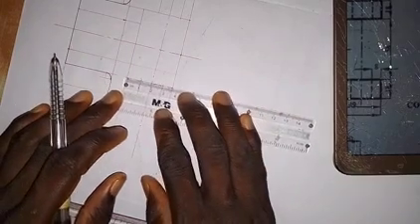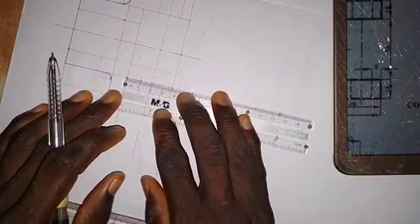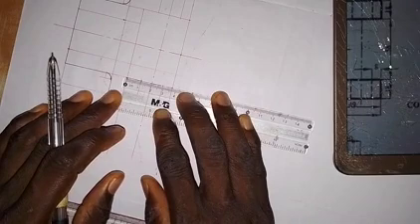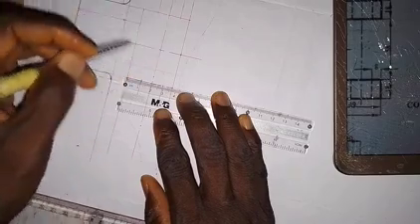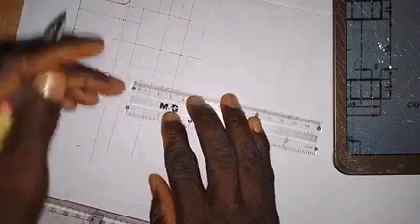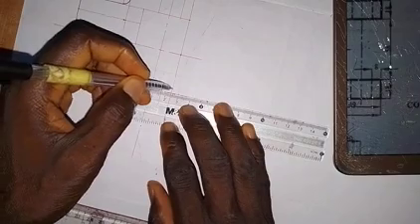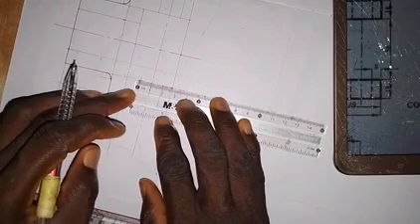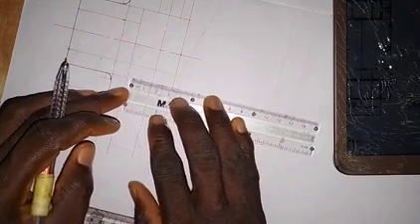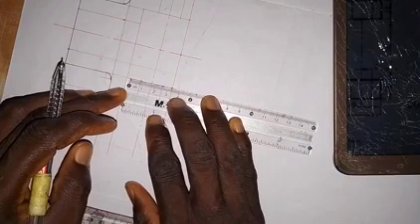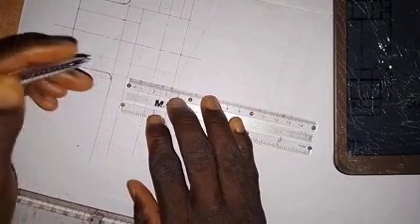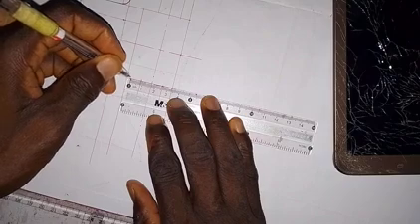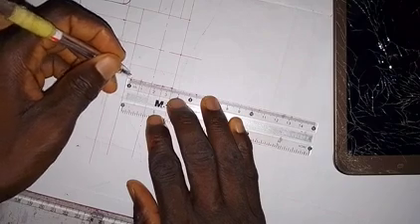So from this point, we are inserting it here. Okay, we need to take 34. It is from this end that we take 34 millimeters. So there's a space there. So we take 34 from here, from this end. Okay, so this is 34 millimeters.